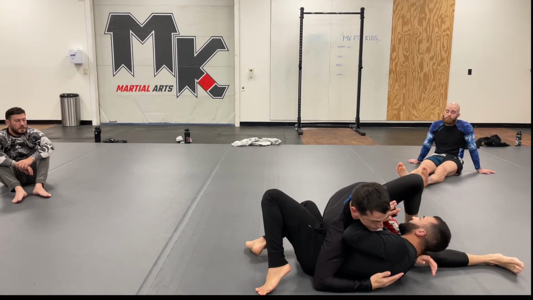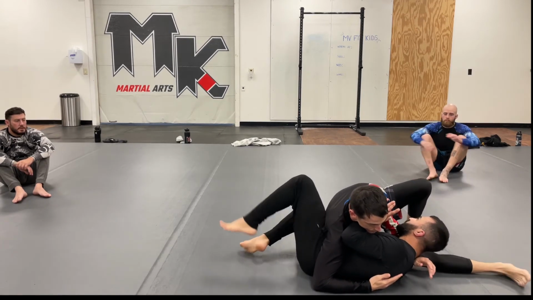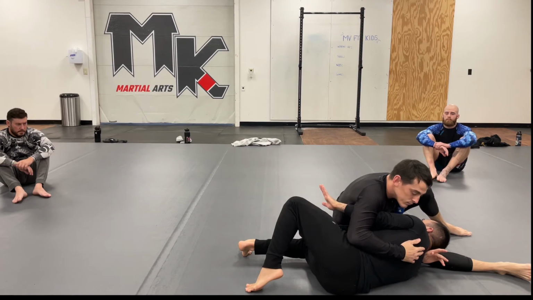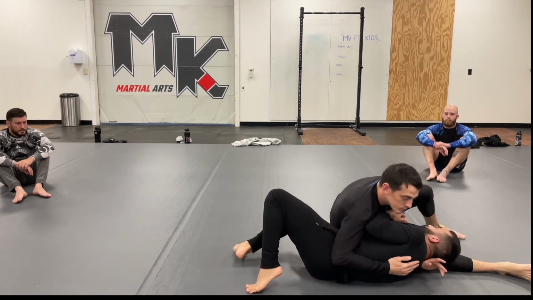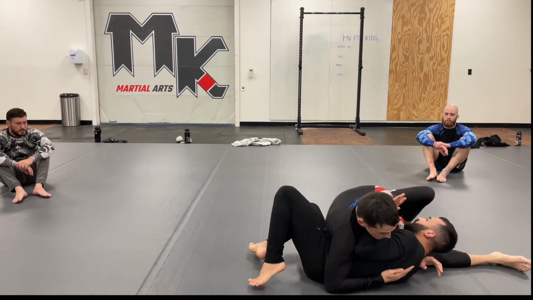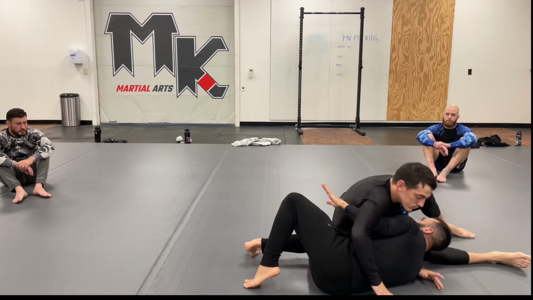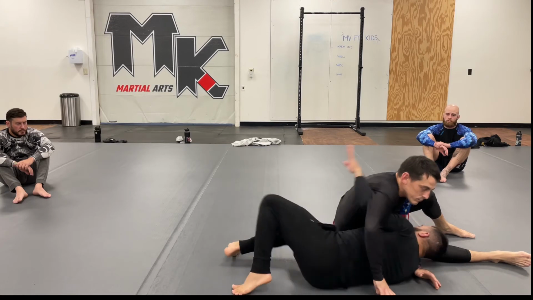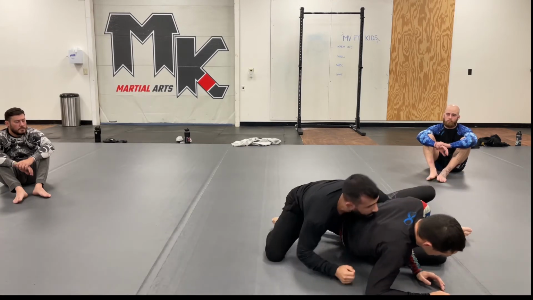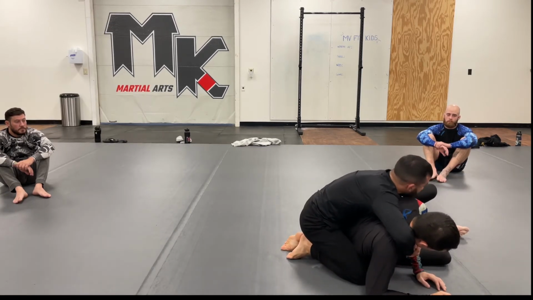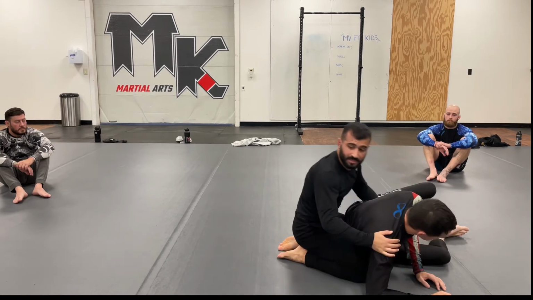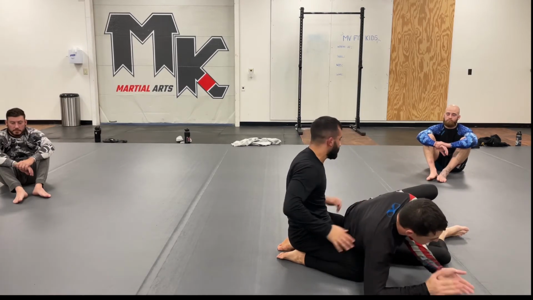So I have to time it. As the shrimp comes, the hand follows. You see it? It was kind of like a little bumping shrimp. So I added a little bit of a pop into him. So I pop in, shrimp, and bring the arm underneath. Right here. Then I can attack if I want to. Okay? Questions? Let's give it a shot.